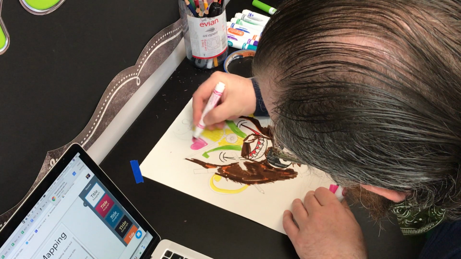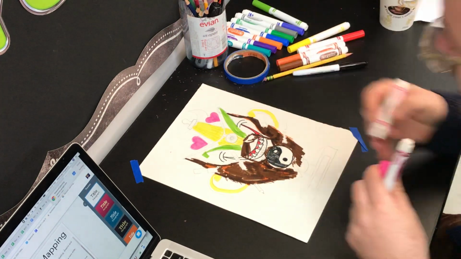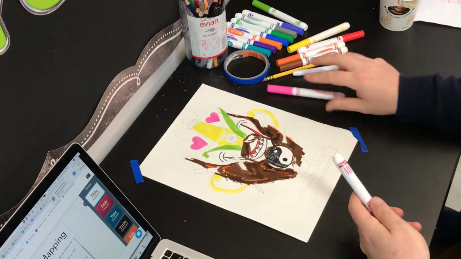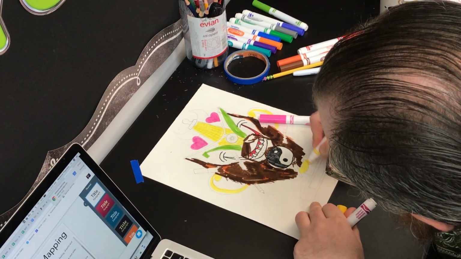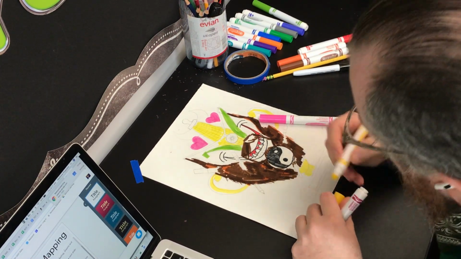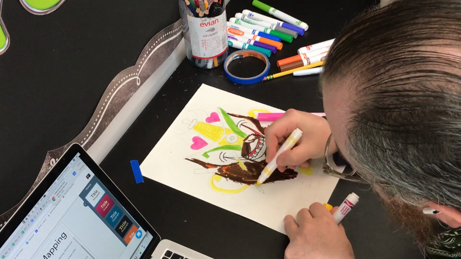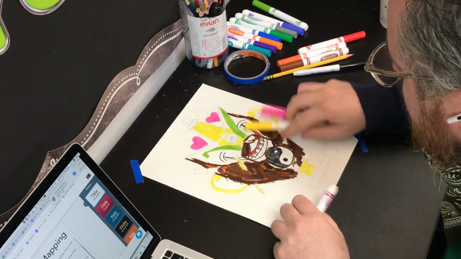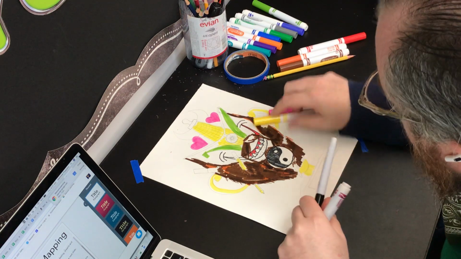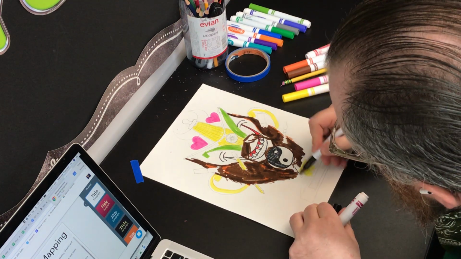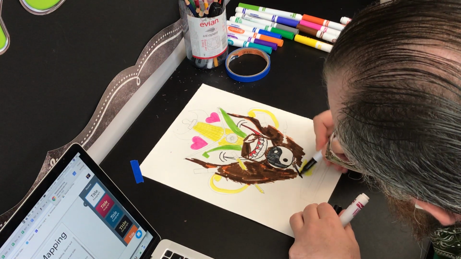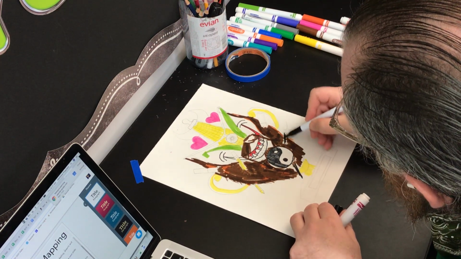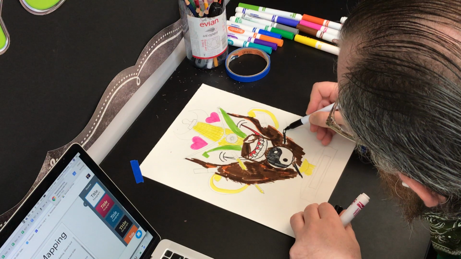Now that I've mapped out these ideas, go ahead and put in some more detail. I got my pencil here. Got my paintbrush. Materials rolling all over the place here. There we go. So I got my paintbrush.